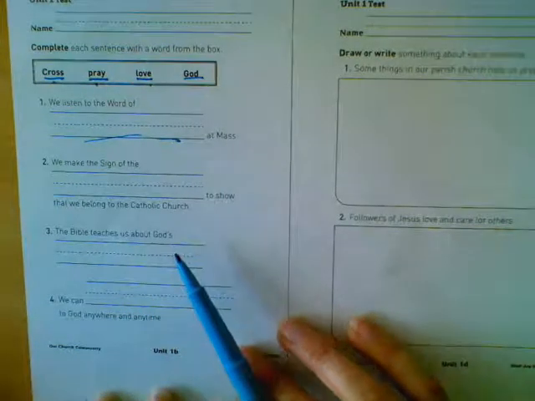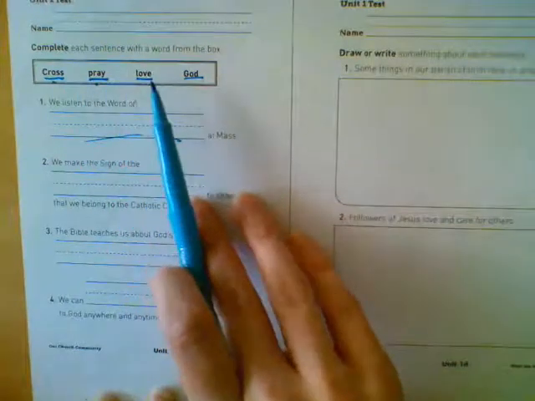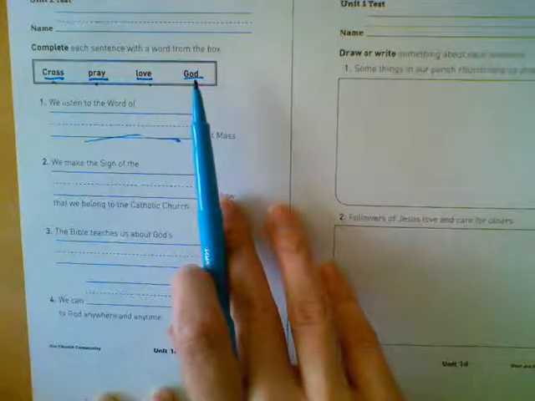What's up, Lily? Number 3 says the Bible teaches us about God's blank. Does it teach us about God's cross, God's pray, God's love, or God's God?